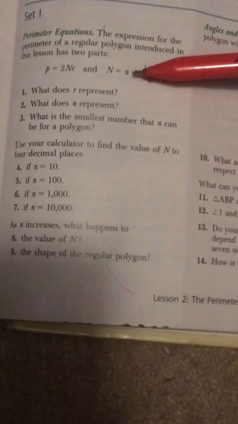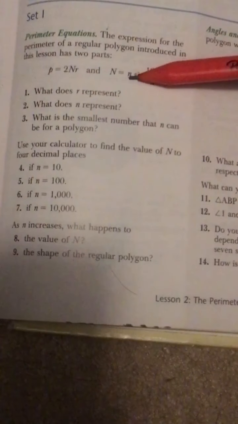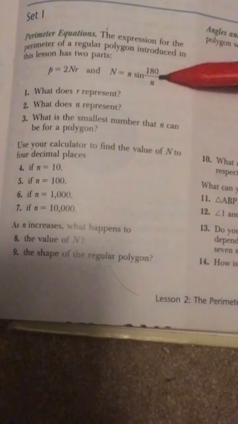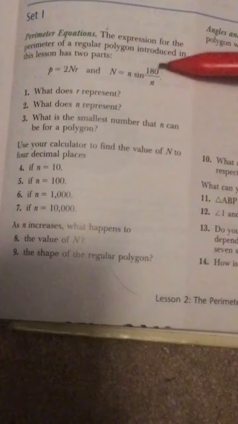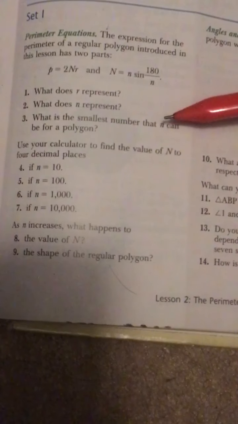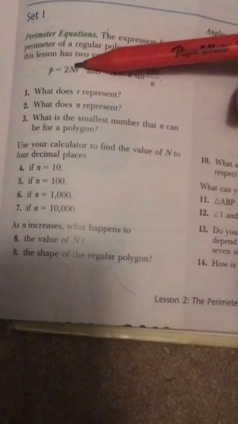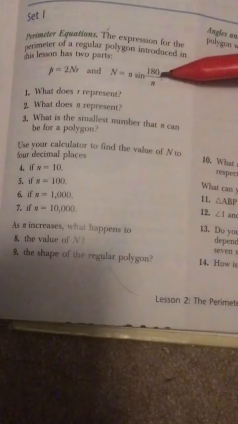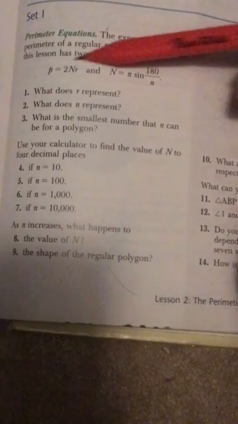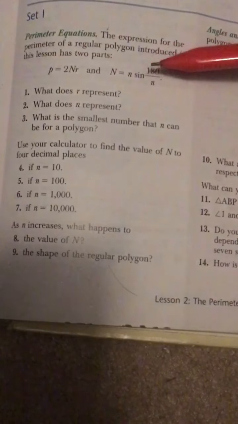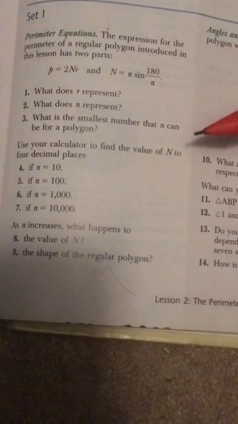So we put n here to show the number of sides, and this goes in here for n. So we let this capital N substitute for all of this, just to make it look a little bit neater. And so this is n times the sine of 180 over n.